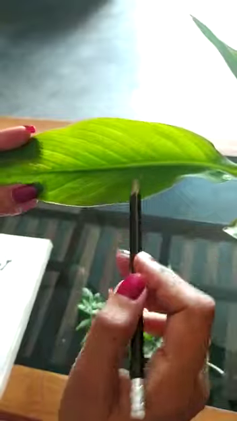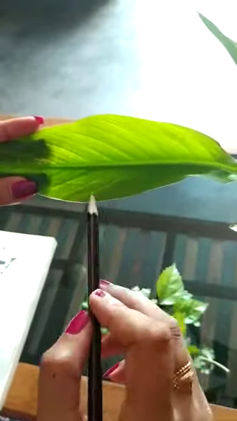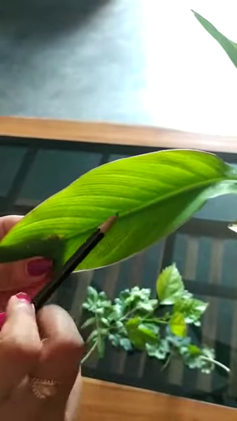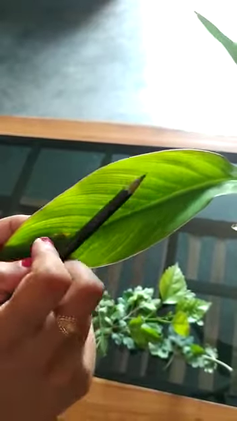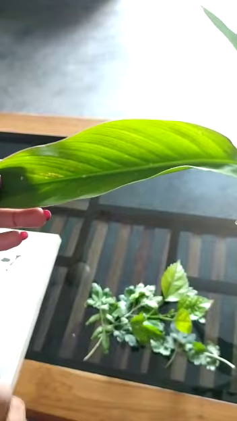Veins arise but no veinlets. This type of venation is called parallel venation, where veins run in a parallel fashion. This is found in monocotyledonous plants.